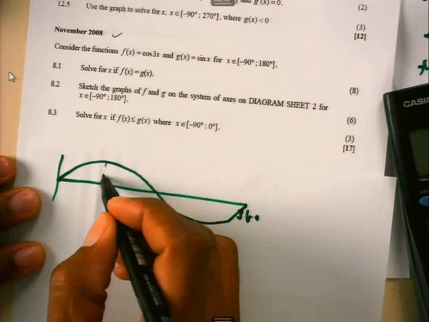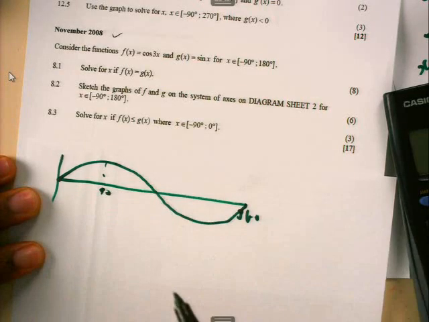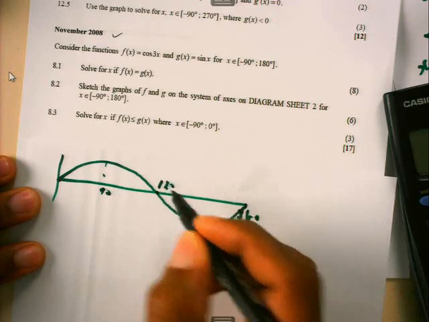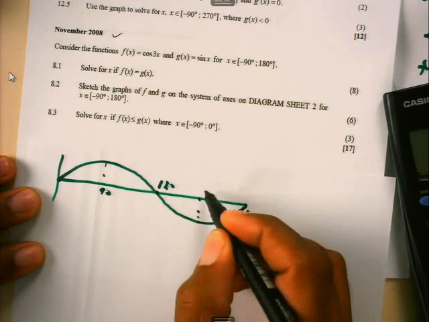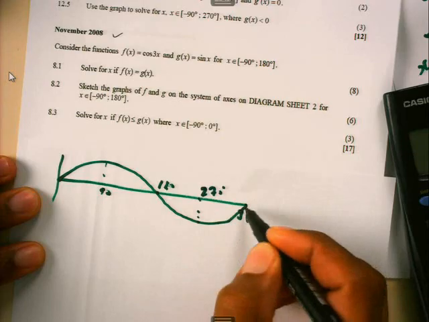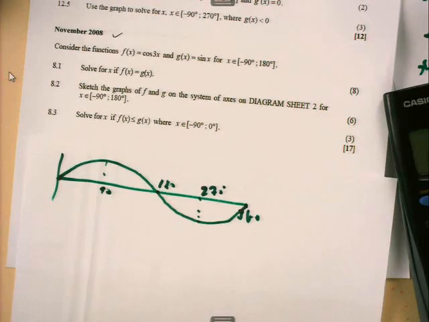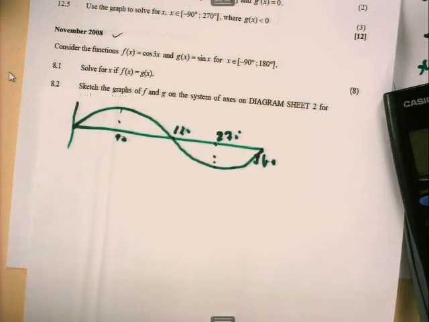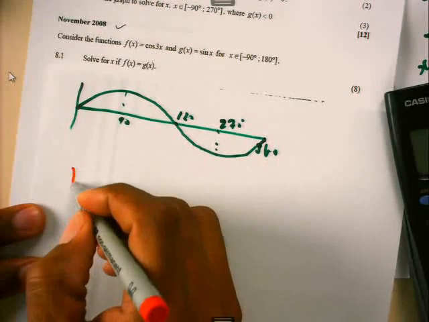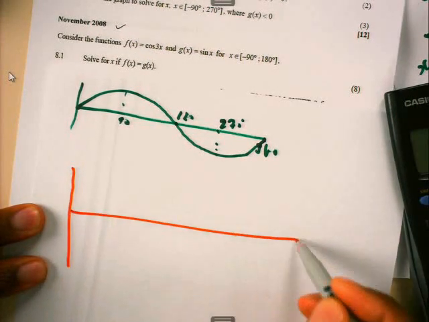Now, what is this value here? That is 90 degrees. What is this value here? That is 180. What is this value here? That is 270. And this is 360. Right. Now, what about cos? Now, the graph of cos also, you need to remember the two.